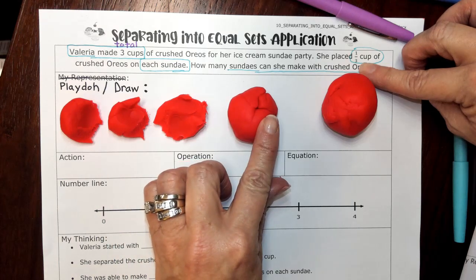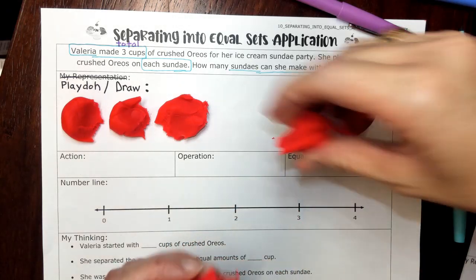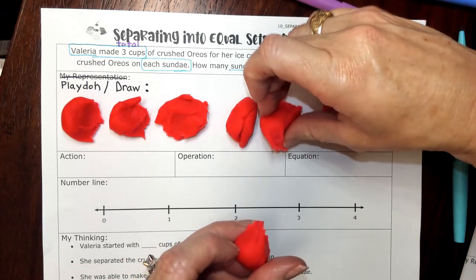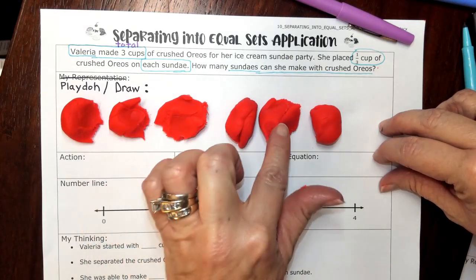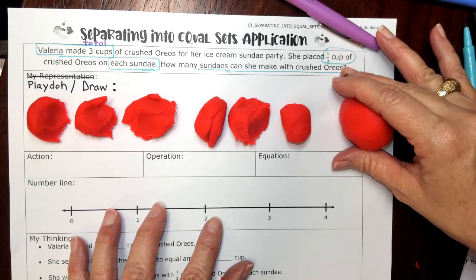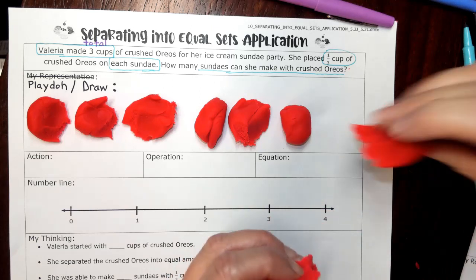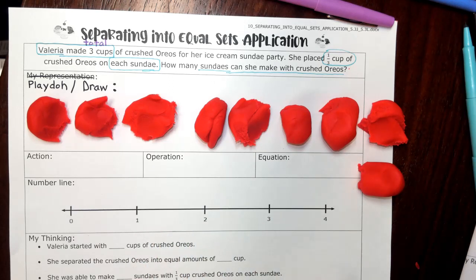I'm going to take my second cup and I'm going to separate it into 3 equal pieces. Somebody's talking while I'm talking, and that's very distracting. So that makes 4, 5, 6. And I'm going to take this third cup and I'm going to separate it into 3 equal pieces. Raise your hand if you can tell me how many sundaes will I be able to make with the 3 cups of Oreos? Travis. That is right. 9 pieces.